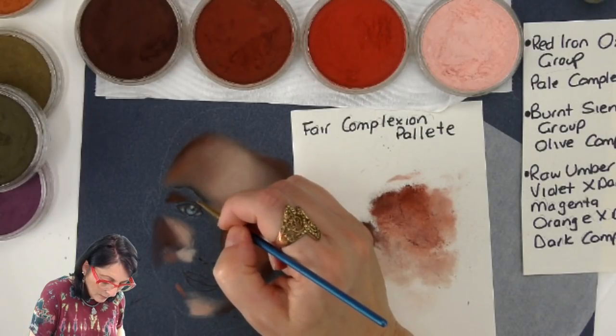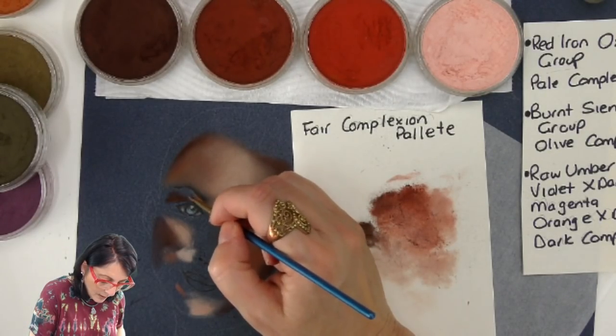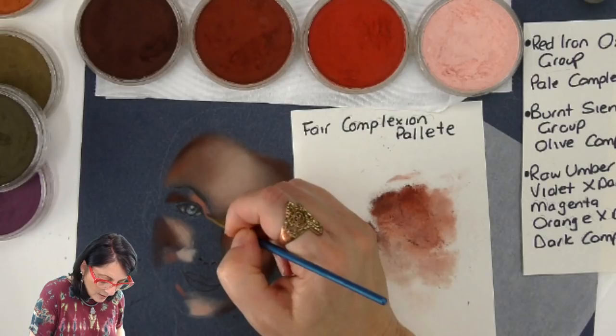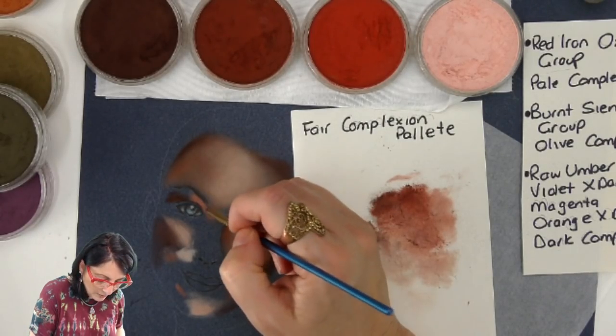Here we go. See this little brush, it just gives me so much control.